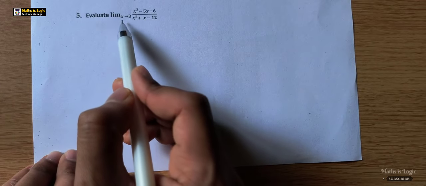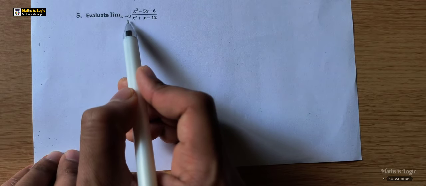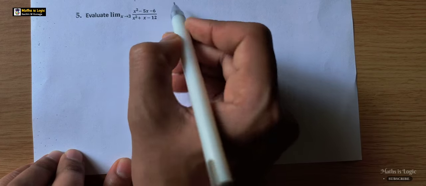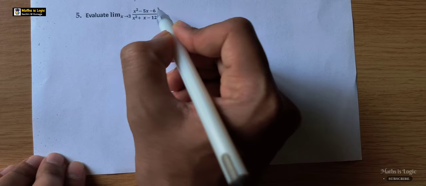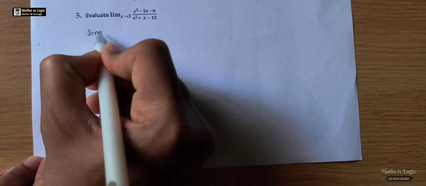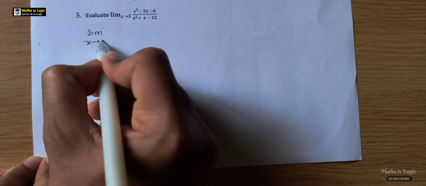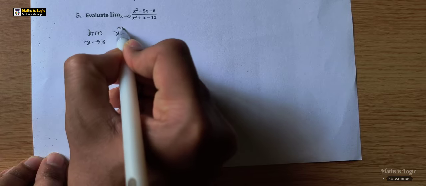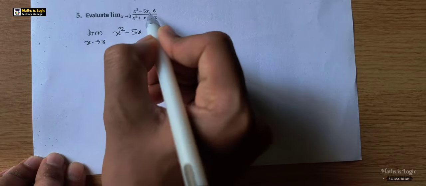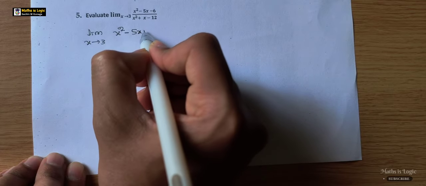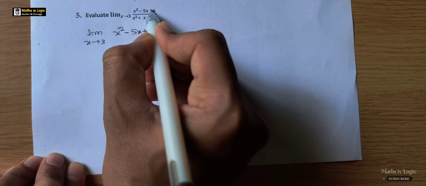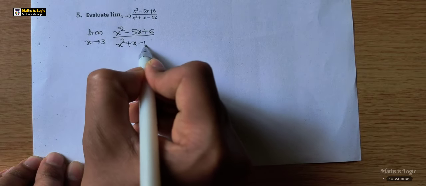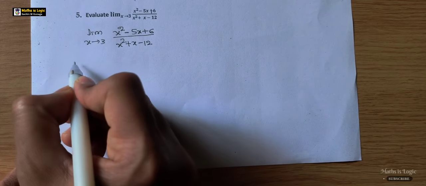So fifth, evaluate limit x approaches to 3, x square minus 5x. Here instead of taking minus 6, consider as plus 6. Okay, I'm going to rewrite this given question. Limit x approaches to 3. So little bit typing mistake. So x square minus 5x plus 6 divided by x square plus x minus 12. First step, as usual, what to do?